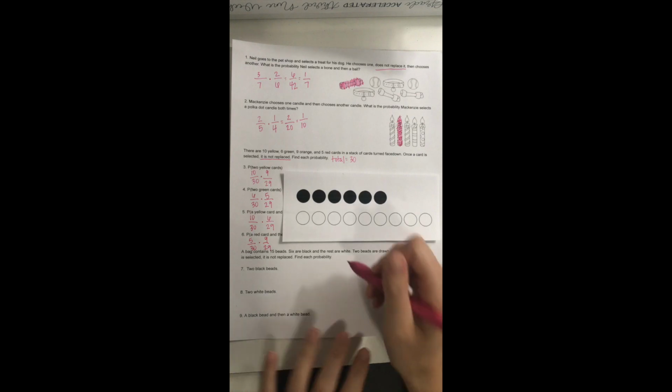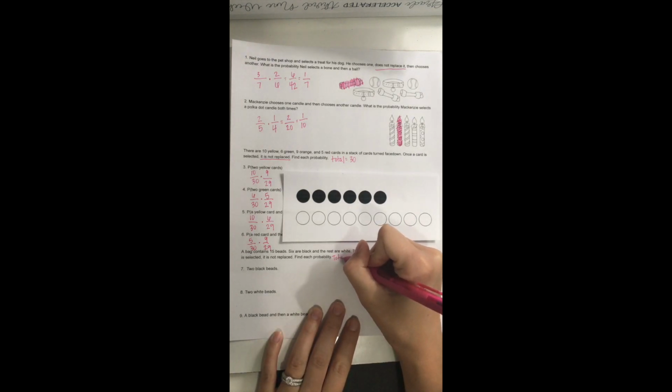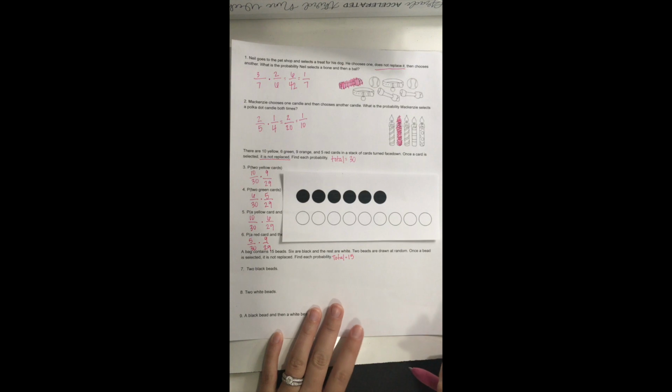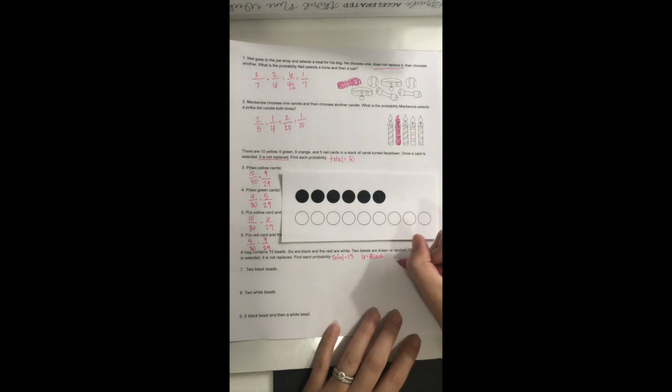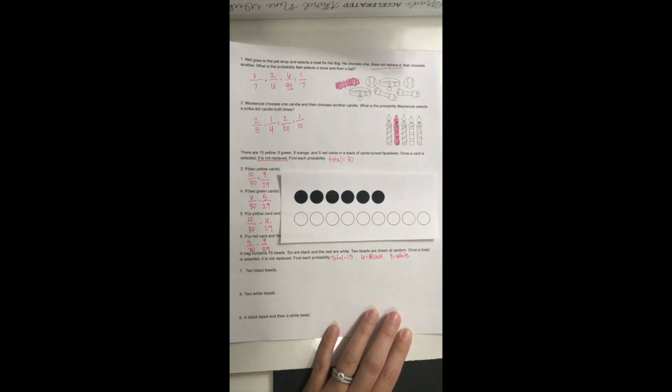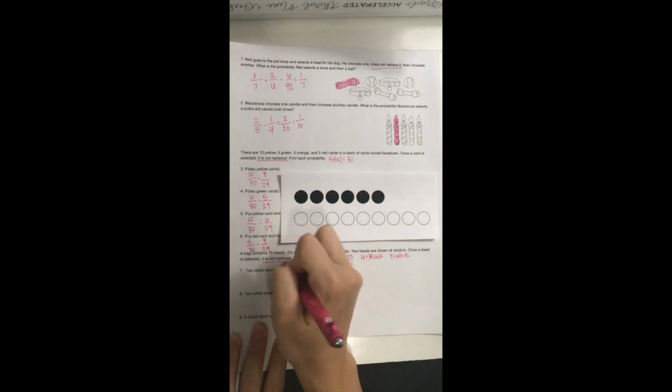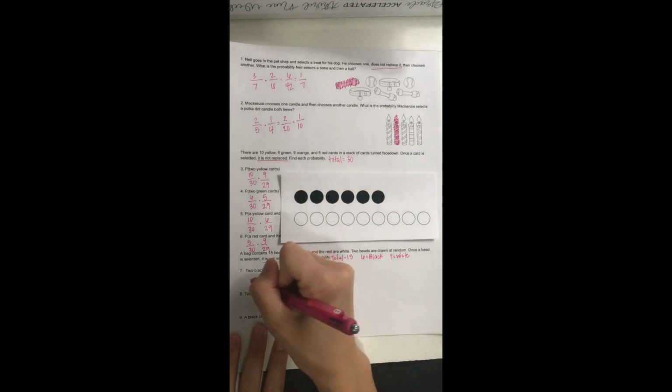So I'm going to go ahead and write it all out. We have a total of 15 beads. 6 are black. And then we're needing to figure out how many are white. So 15 minus 6 is equal to 9. So we need to know that there are 9 white beads. Okay, so once we know that, let's go ahead and write out our fraction. So the probability of getting 2 black beads, and remember it is not replaced. So there are 6 black beads out of 15.